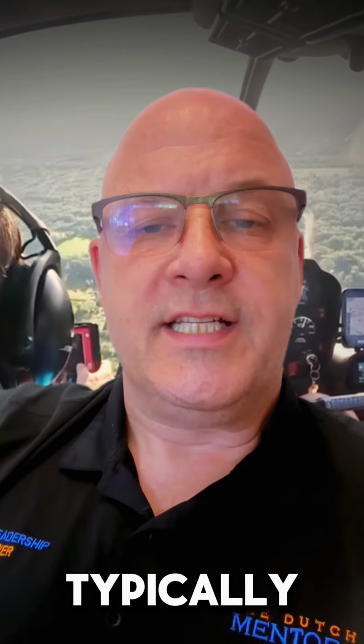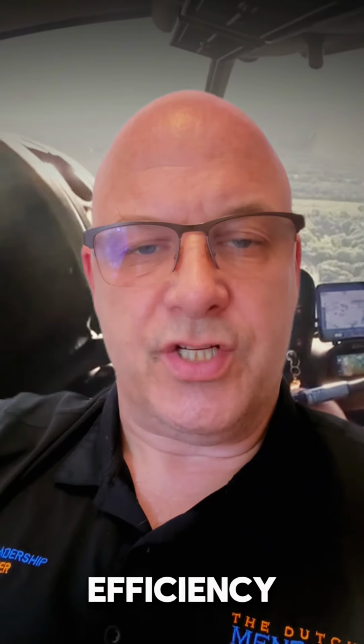Today we'll talk about ground effect, a key concept for safe and efficient hovering. Ground effect occurs when a helicopter hovers close to the ground, typically at an altitude less than the rotor diameter. Hovering near the surface changes the airflow, improving lift efficiency.